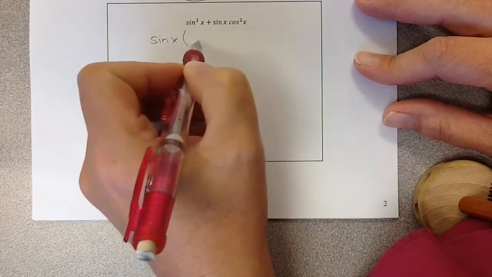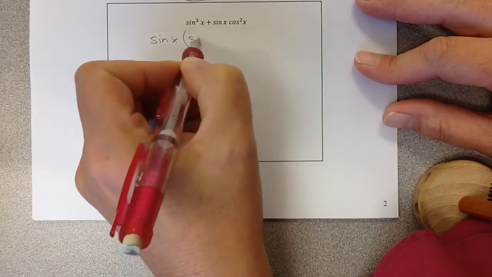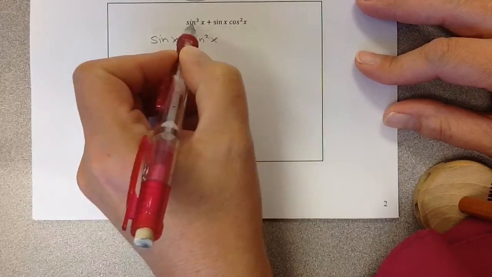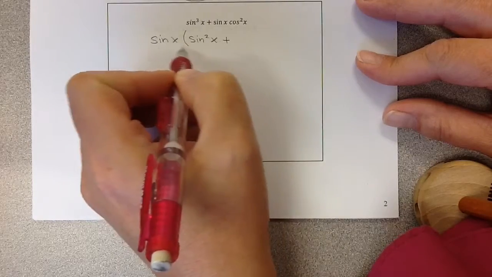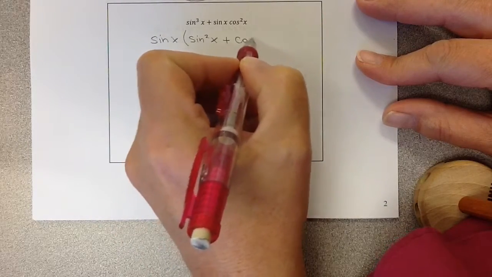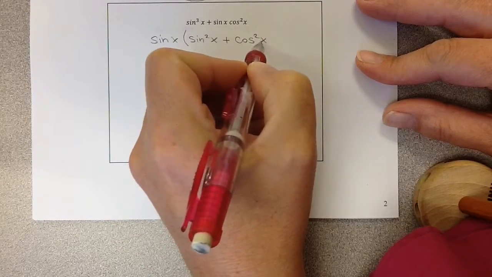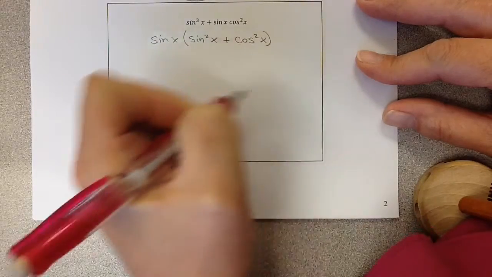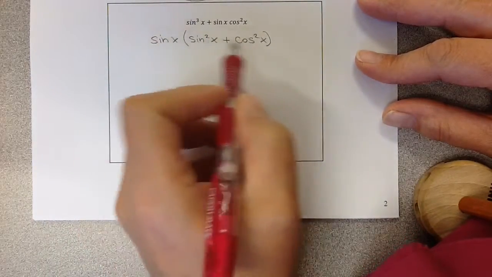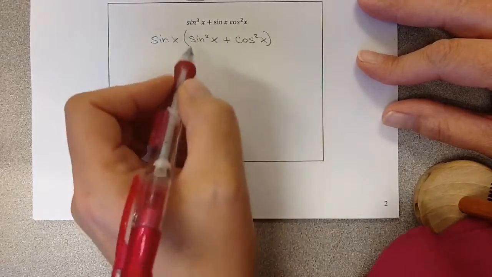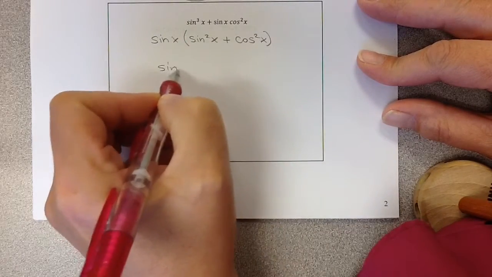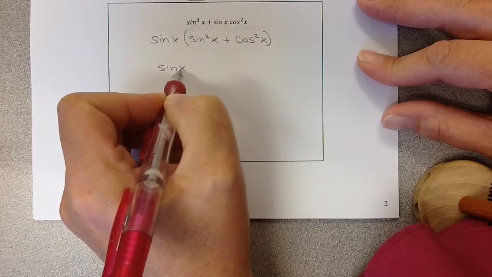So sine x times sine squared x is equal to sine cubed, plus sine x times, I need a cosine squared x to give me the second product. And then the nice thing that happens is the expression in parentheses is a Pythagorean property. We know from that property that it's equal to 1.